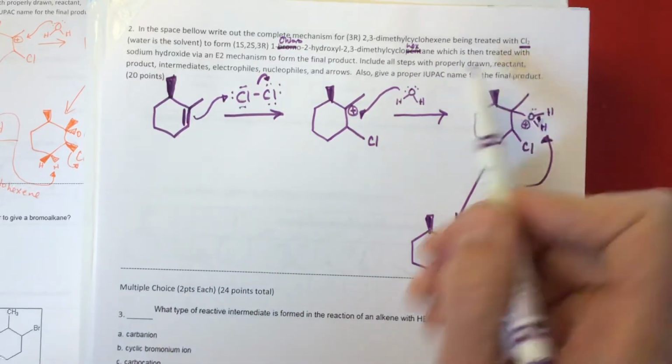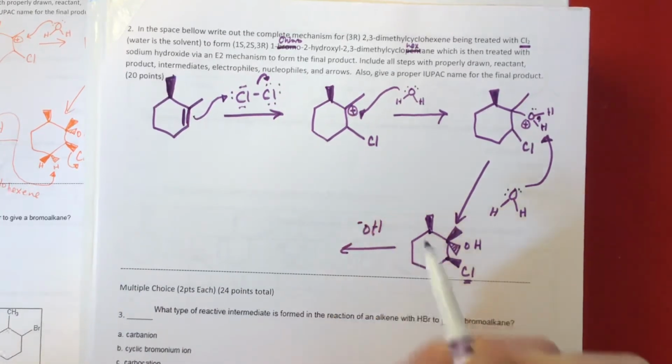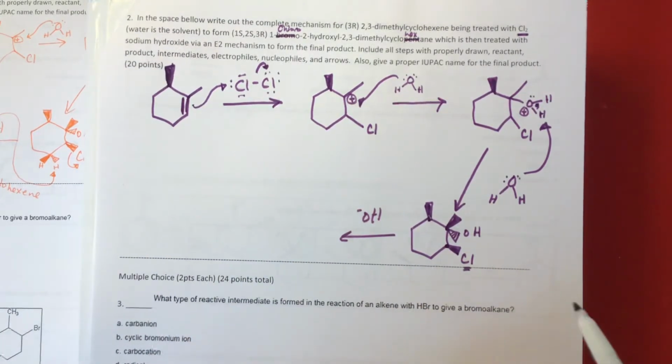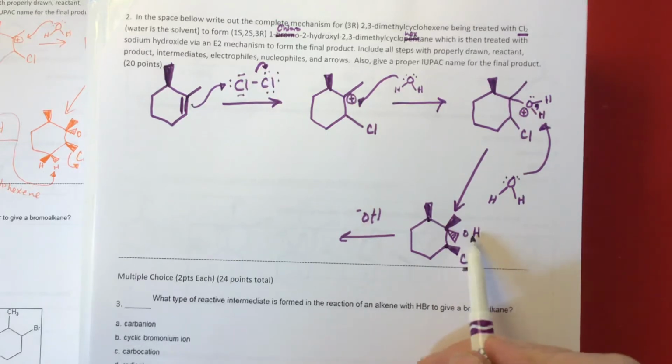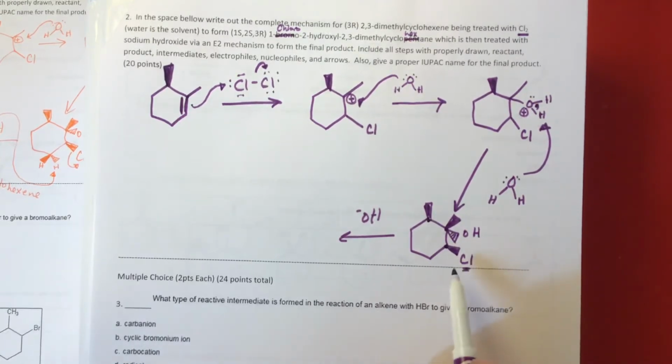And then we're going to treat this with sodium hydroxide, being an E2 mechanism. So hydroxide acting as a base. I'm looking for my leaving group. I think my better leaving group is the chlorine. I guess hydroxide could be a leaving group too, but I would need to find a hydrogen that's anti-periplanar to these leaving groups, and the hydroxide doesn't have that. I would need a hydrogen on a wedge on either this carbon or this carbon for the hydroxide to leave, and I don't have that.